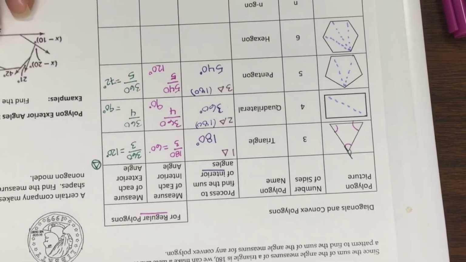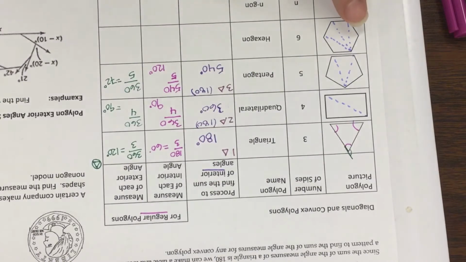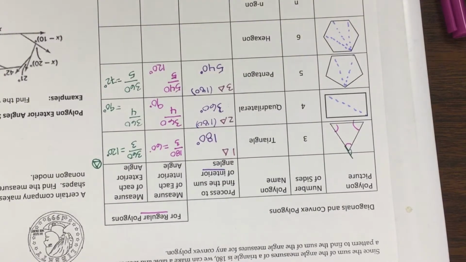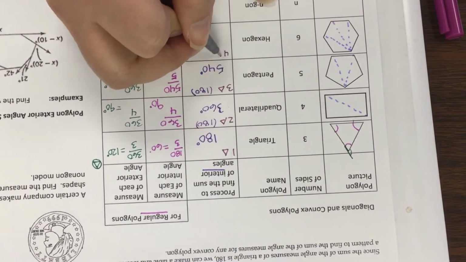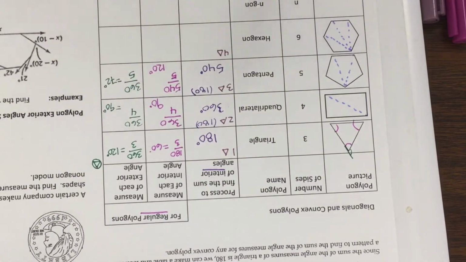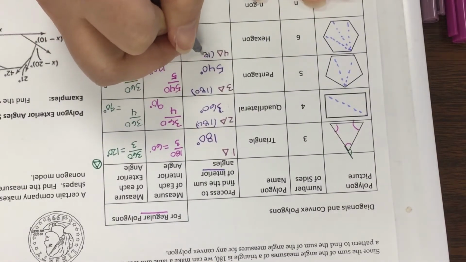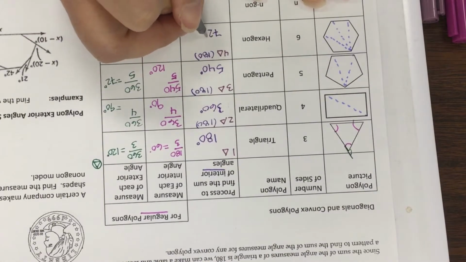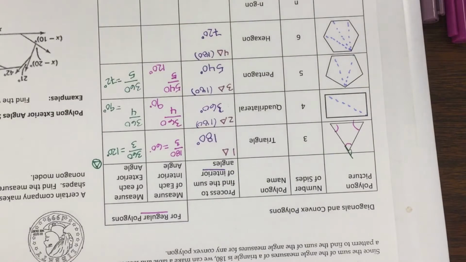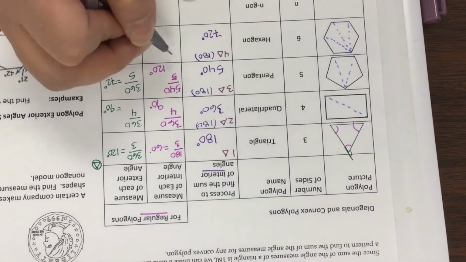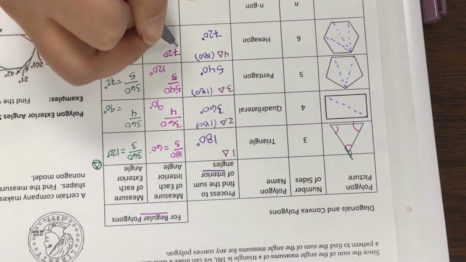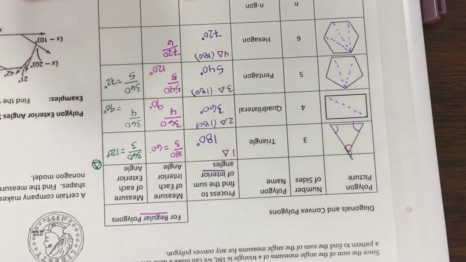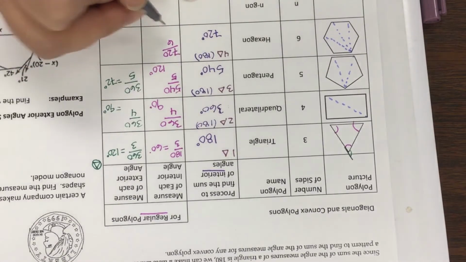Hexagons are a 6-sided figure. Same thing, we can see we now have a total of 4 triangles. So that's 4 times 180 degrees, and 720 degrees is our total angle sum. If this is a regular hexagon, all sides and angles congruent, then we're looking at 720 degrees divided by 6.